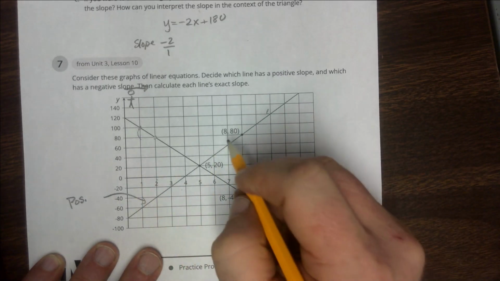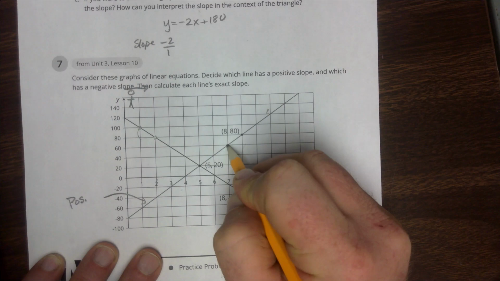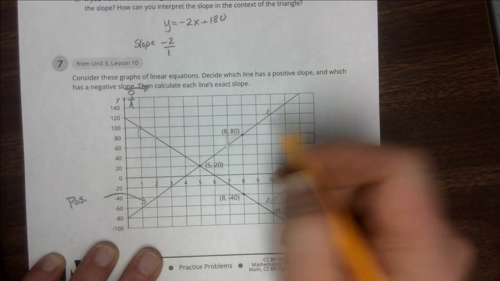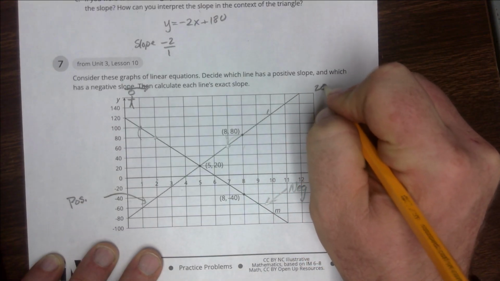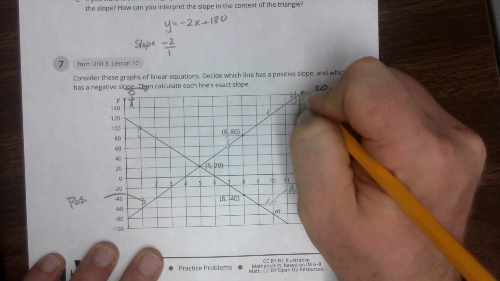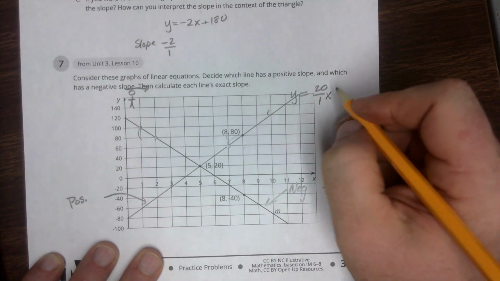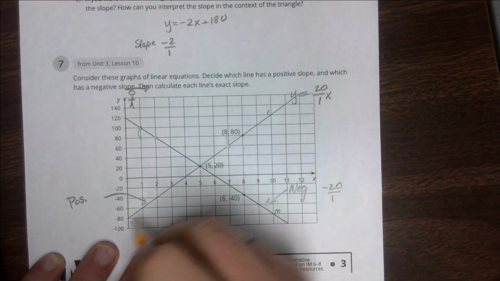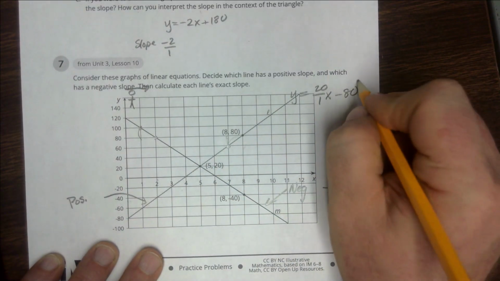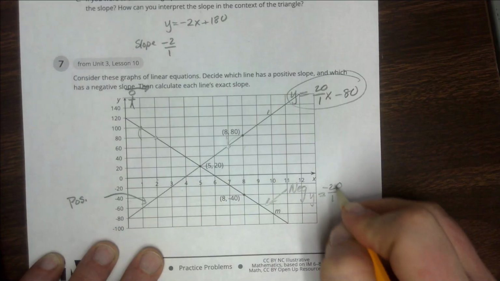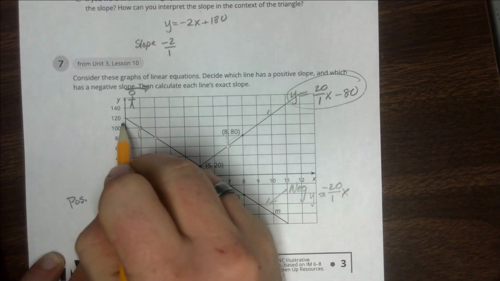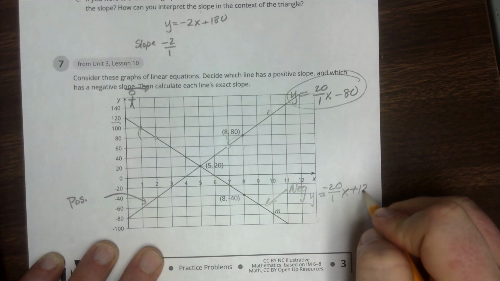If I look at this line, let's say I go from here to here, this is going up 20. So from 60 to 80 is up 20, and then over 1. So this one has a slope of 20, or 20 over 1. Now we could write the equation, y equals 20 over 1 x, and then the y-intercept is negative 80. That would be the equation of this line. And this one is y equals negative 20 over 1 x, but this one has a y-intercept of 120.